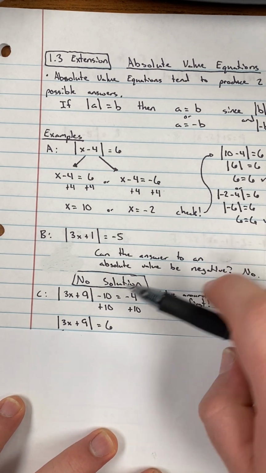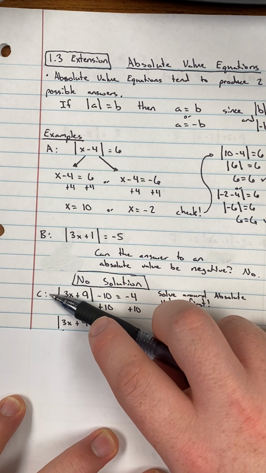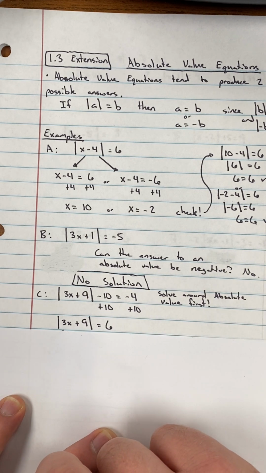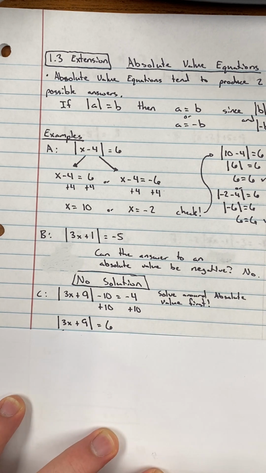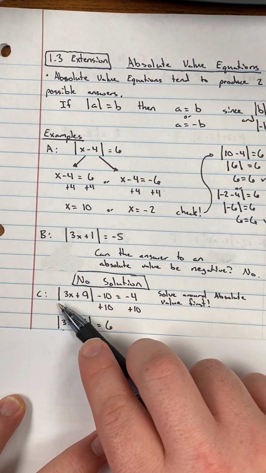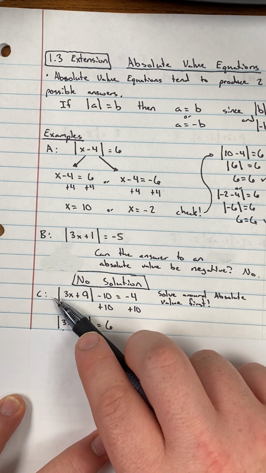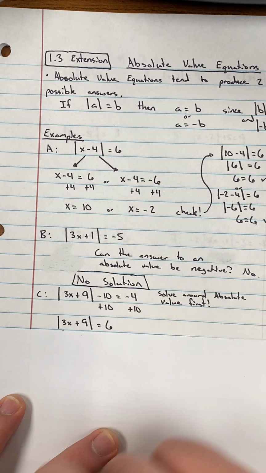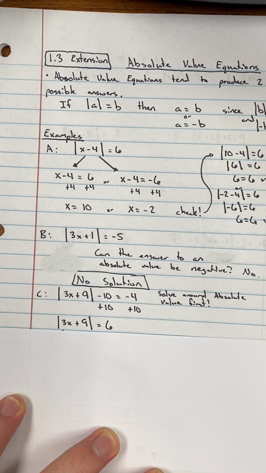Now keep in mind, if you had a number in front right here, you cannot distribute. Do not distribute, okay? In fact, we might make that note here in a second. Do not distribute, because that does not work. What you have to do is divide by the number that's out front. You have to get rid of that number. We don't want to distribute it into the absolute value because that does not work. Absolute value is not parentheses. It's its own thing, okay?